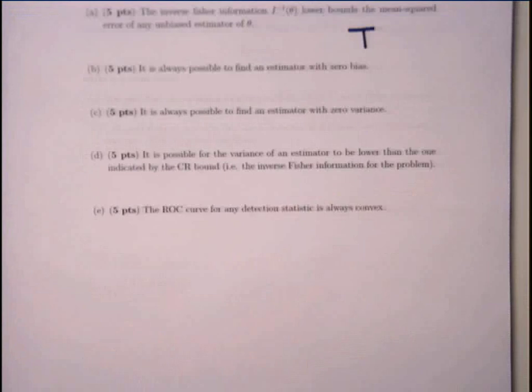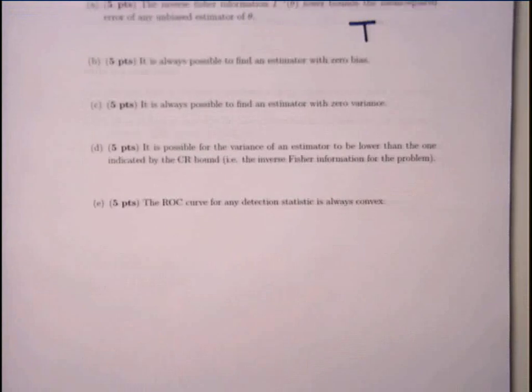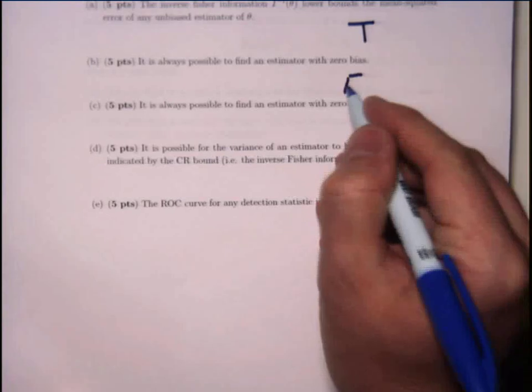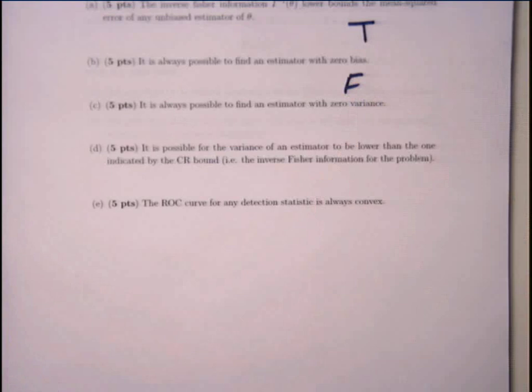Okay, next one. It is always possible to find an estimator with 0 bias. It's quite an unreasonable thing to expect to be able to do. Remember the definition of the bias. It's the expected value of theta hat minus theta.